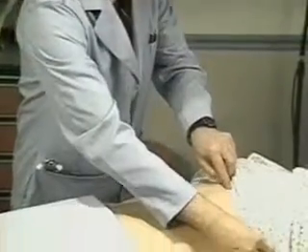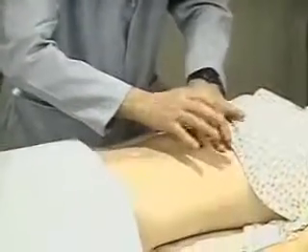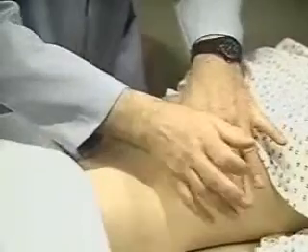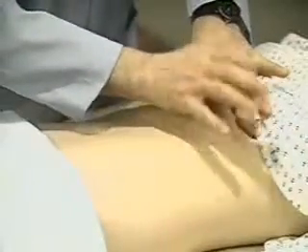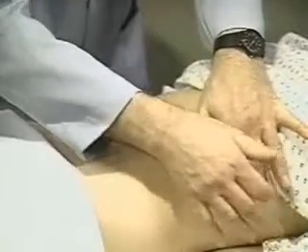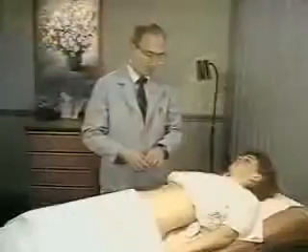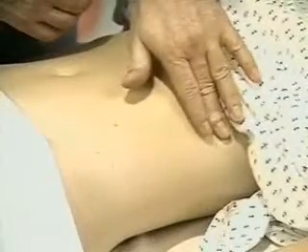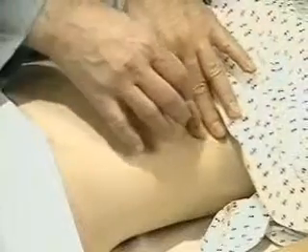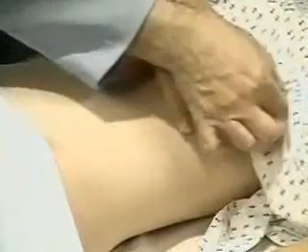To assess the size of the spleen, percuss the left lower anterior chest wall in a lateral direction, noting the extent of tympany. If tympany is prominent laterally, spleen enlargement is unlikely. Next, check for a splenic percussion sign. Find the lowest interspace in the left anterior axillary line and percuss there.